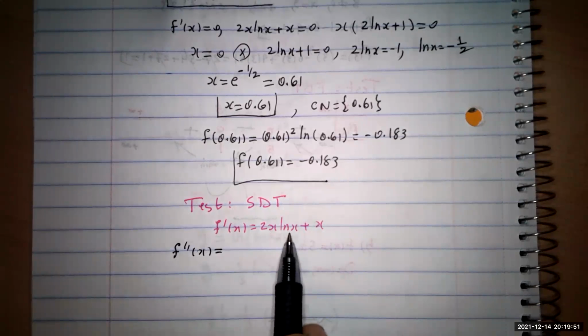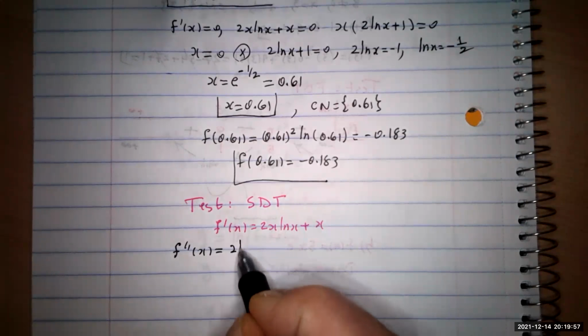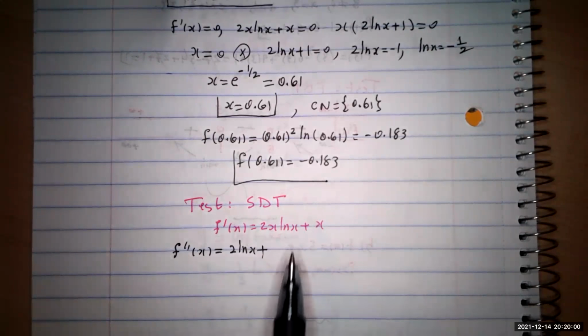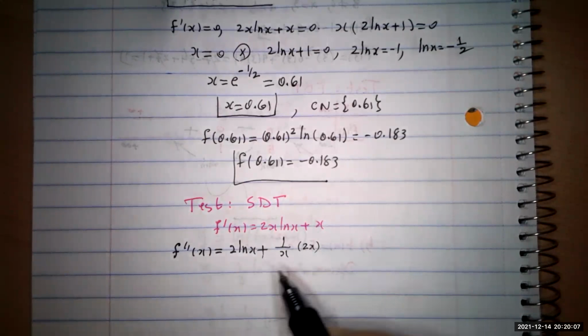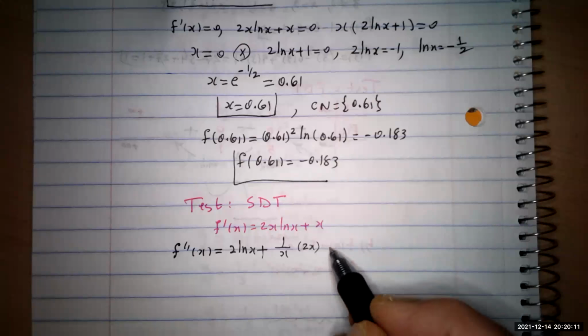You have to apply the product rule again. You have the first times second, second times first. The first one would be 2 times the second one, ln x, plus the second times first: the derivative of ln x is 1 over x, times the first, which is 2x. Then you have an extra x here, and the derivative of x is 1.